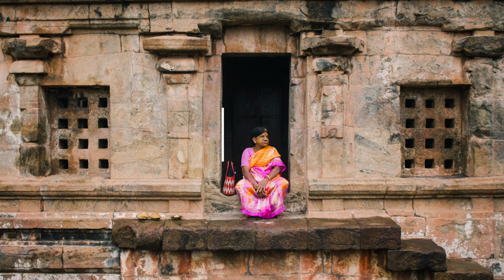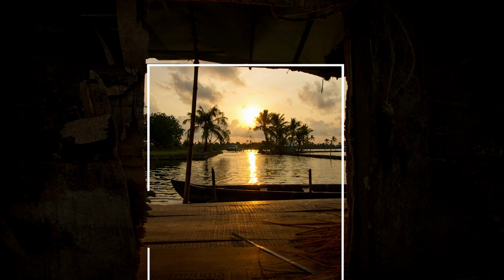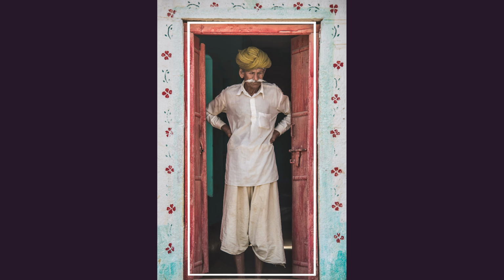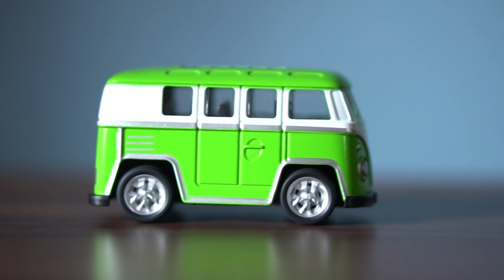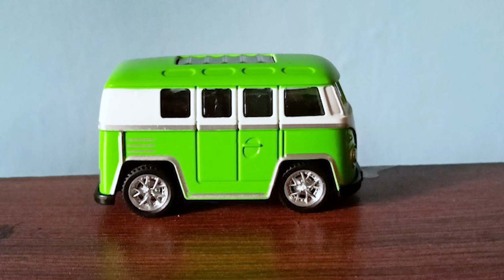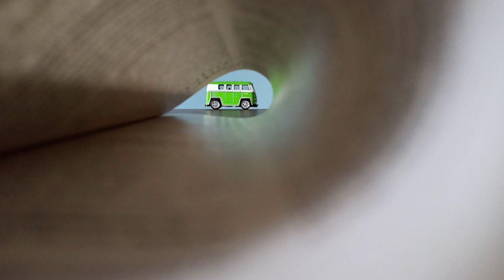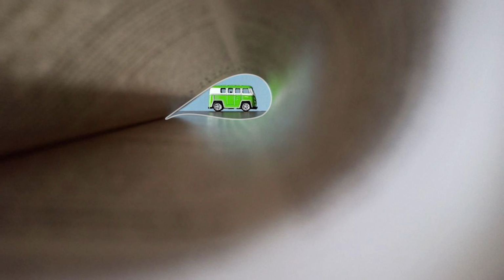Next comes frame in a frame. Frame in a frame is that photography technique where you use a visual element in the image to frame the primary subject. This brings more beauty to the subject. Take the example of this toy van. If you simply click a picture, it will look very normal. But if you add a visual element in the form of a frame using a book like this, you will see the difference.